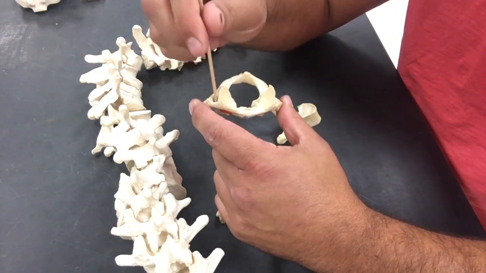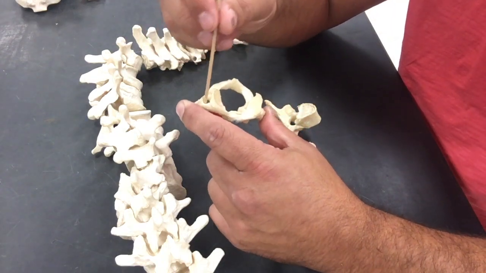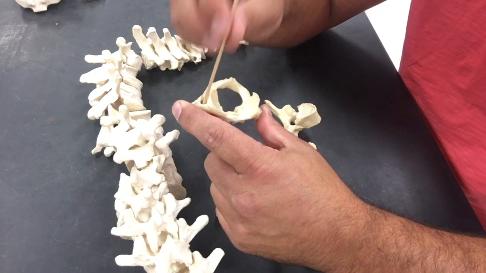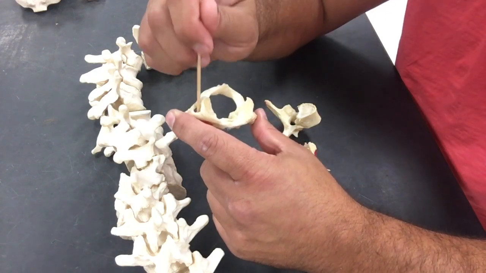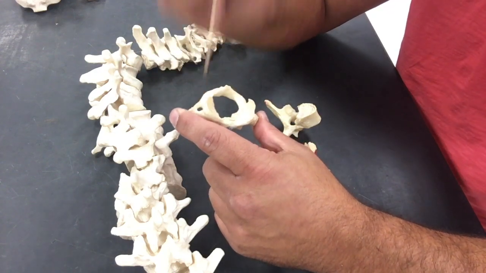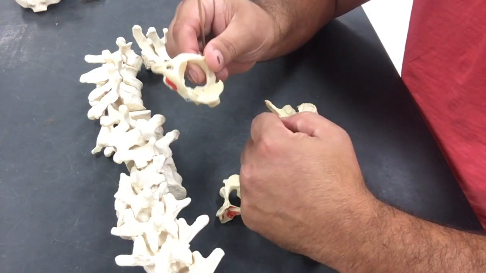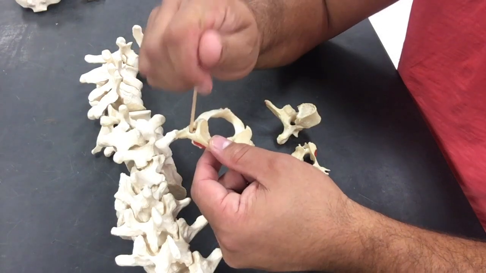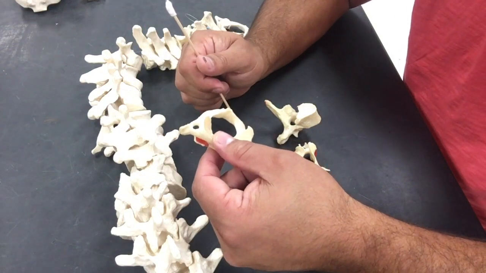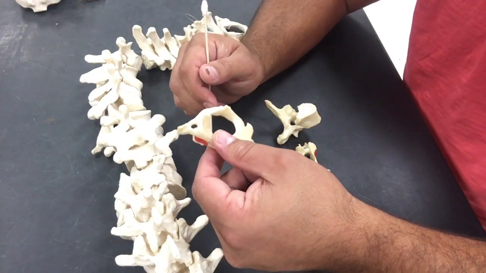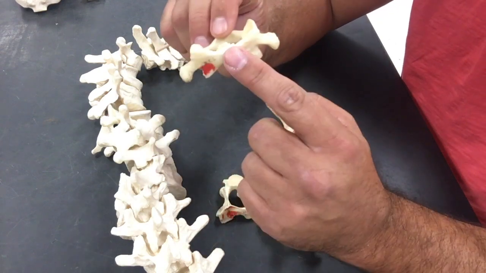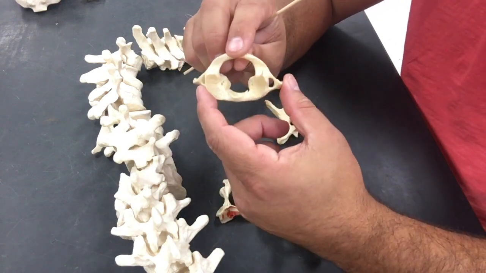And here's one of them right here, that transverse foramen. Only cervical vertebra have holes in those transverse processes. So you pick up a vertebra, it may not be C1 or the atlas, and you say, oh my God, there's holes in those transverse foramen. It is cervical.